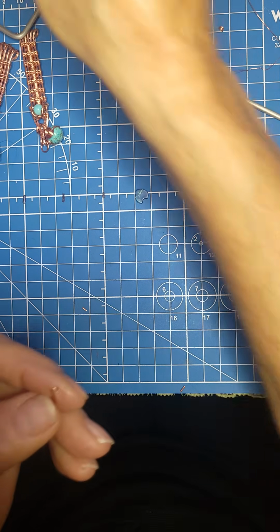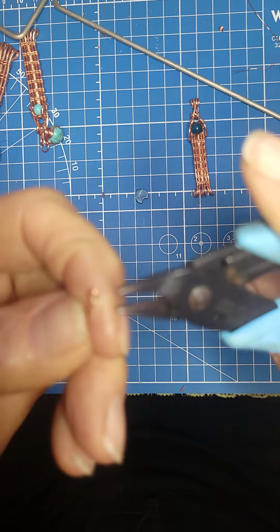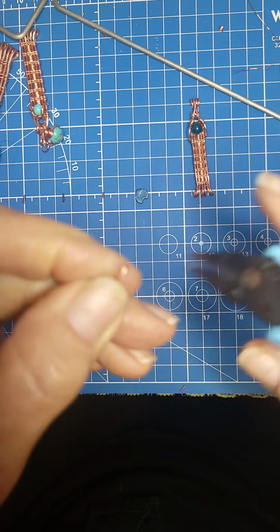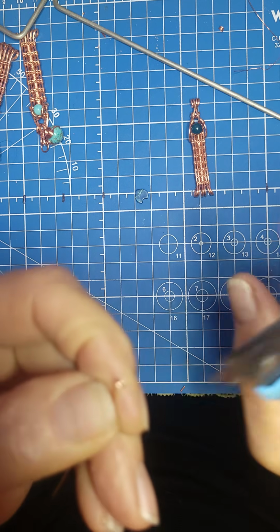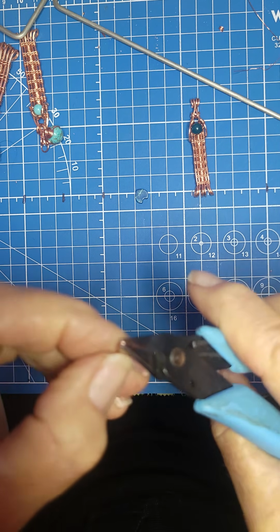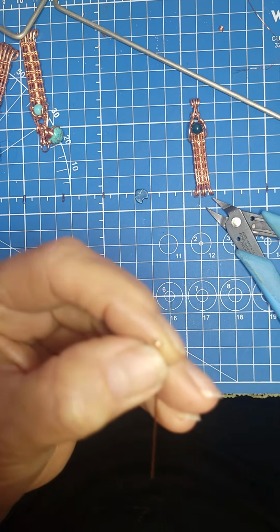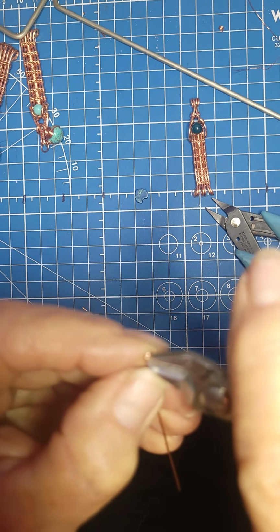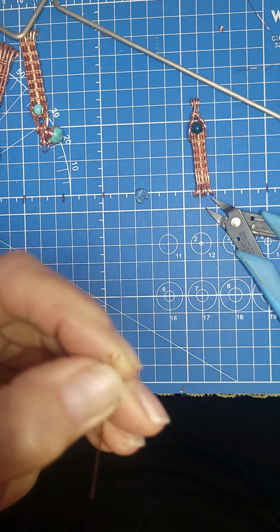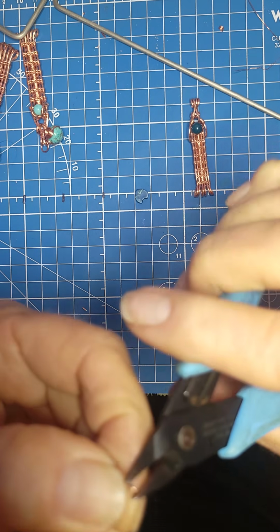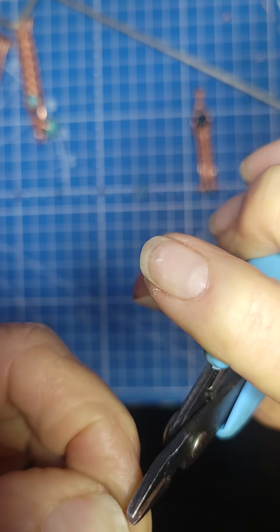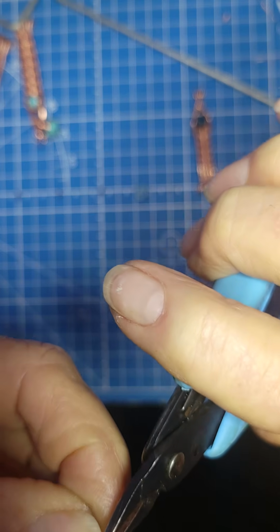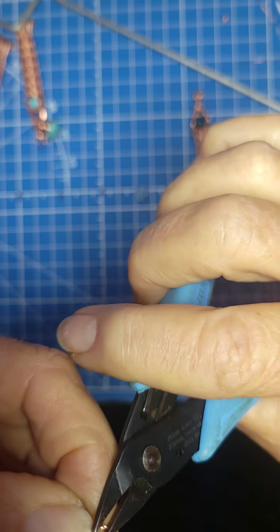Then I'm going to get my little stubby nose, guys, and I'm going to flatten it so that I can see what I'm doing here. And I'm going to roll it and squeeze it into itself. And there's still too much length there, so I'm going to cut it again. And I'm going to squeeze it in to itself. I want as little gap as possible.